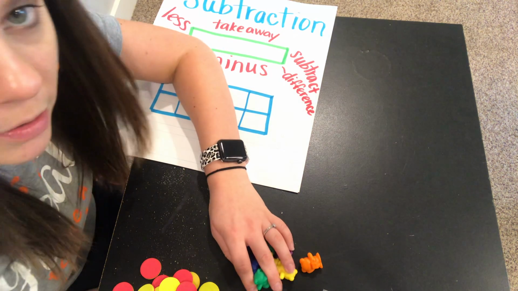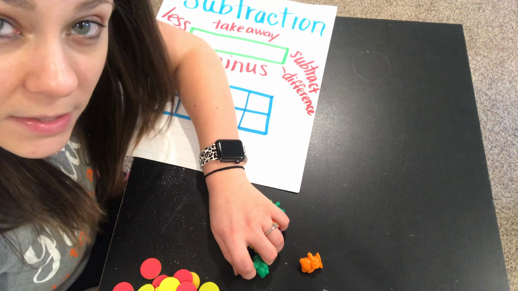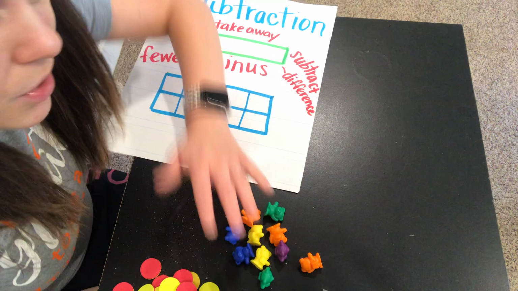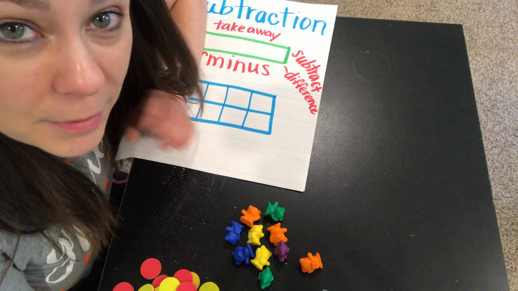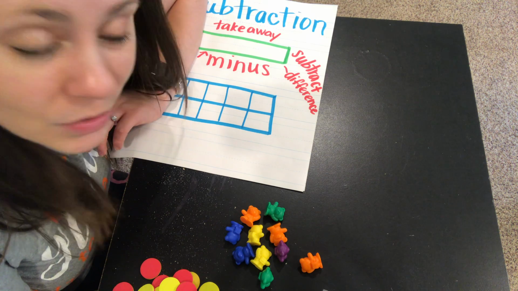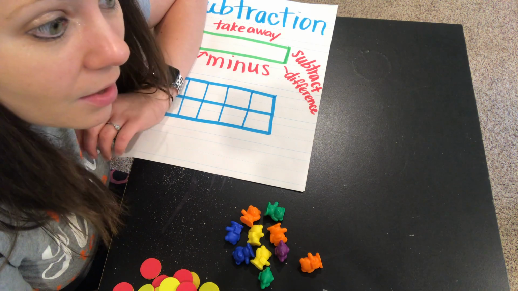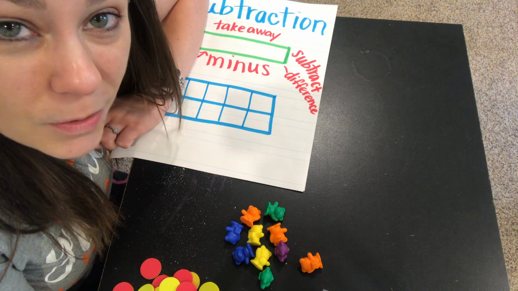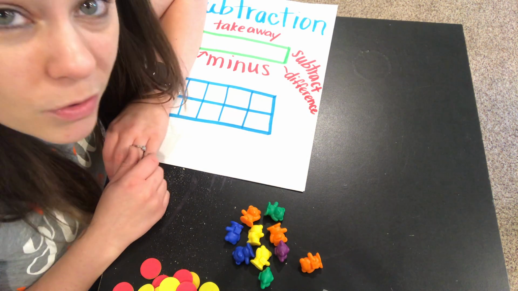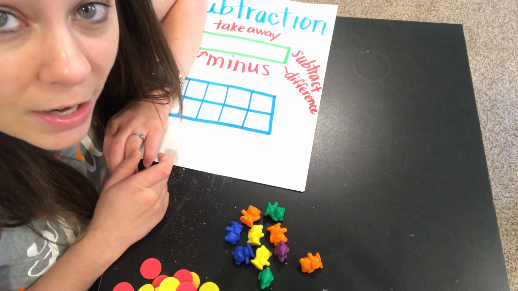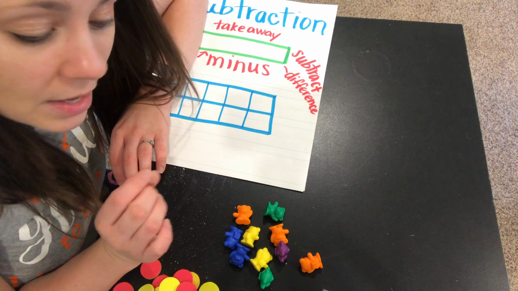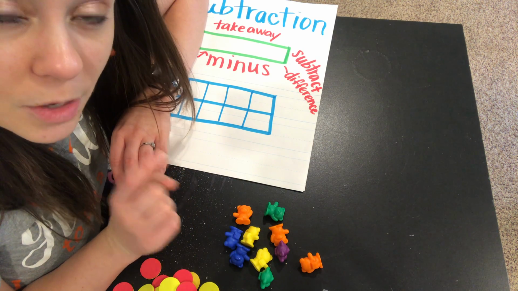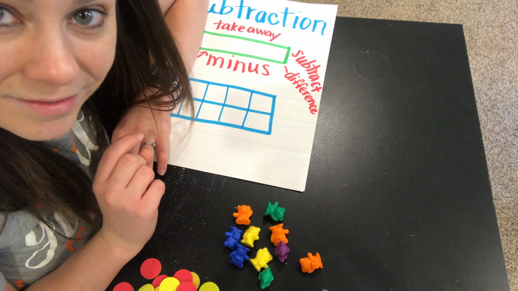And I know you don't have these teddy bears at home. You can use counters when you're working along with me, or really anything. Like if you have rocks at home, you can use rocks to subtract with, or Legos. Anything that you have at your house that you have a lot of, you could use as your manipulatives to subtract. So I'm going to use these teddy bears. You grab whatever you want to use while we're working together today. So press pause and go grab what you need.